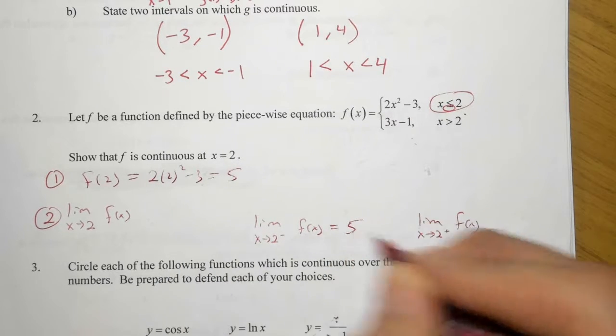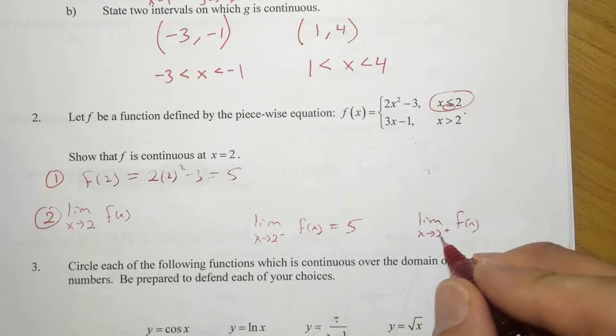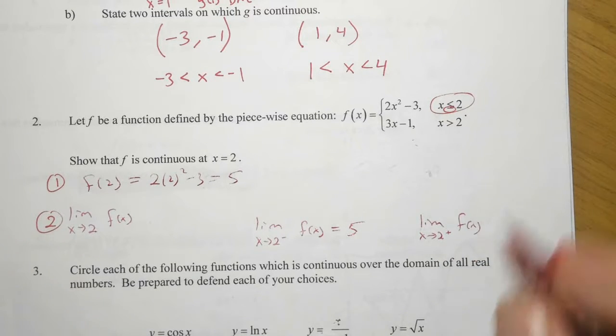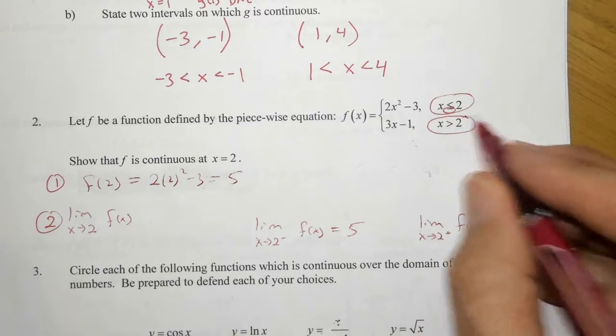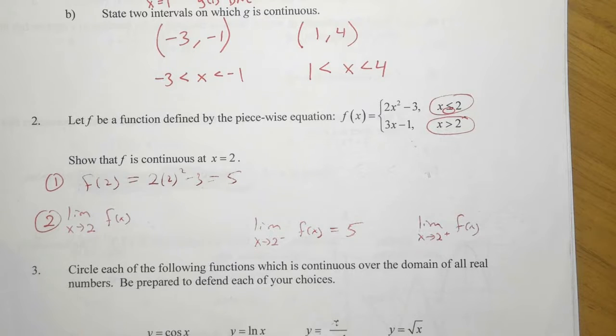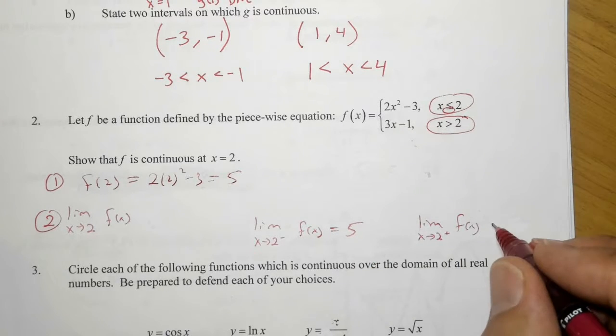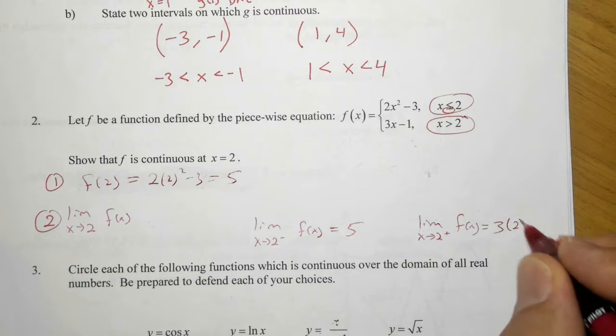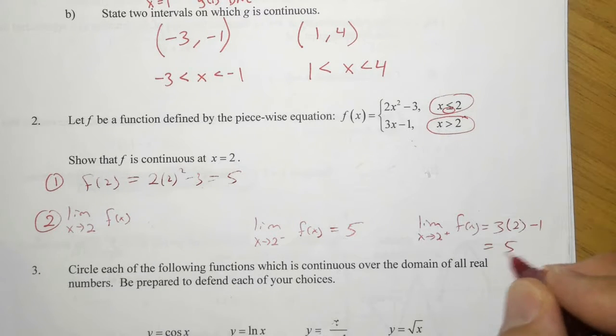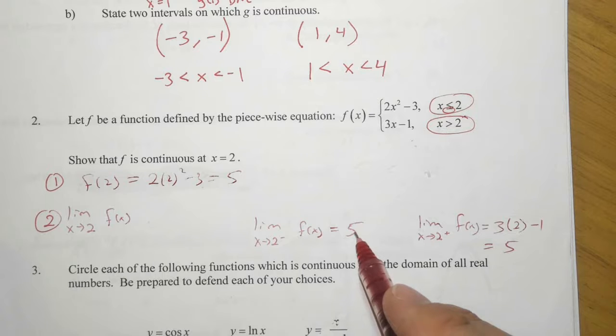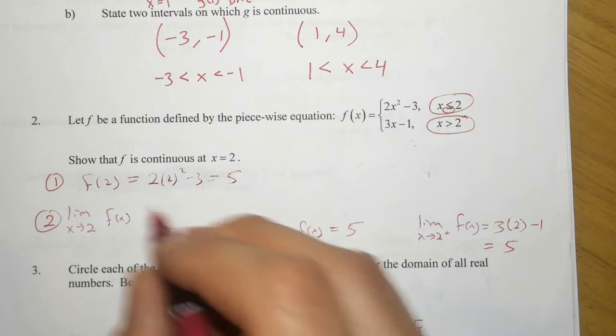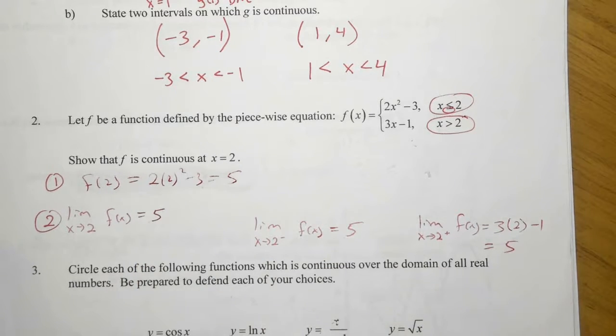We get 5. If we look at the limit as x approaches 2 from the right, well, now we're talking about numbers that are larger than 2. So we're in the bottom condition, which means we need to use 3x minus 1. So this is equal to 3 times 2 minus 1, which also happens to be 5. The left limit is 5, the right limit is 5, so the limit in general is 5. Condition number 2 has been met.